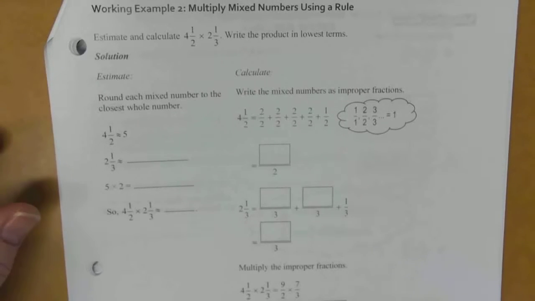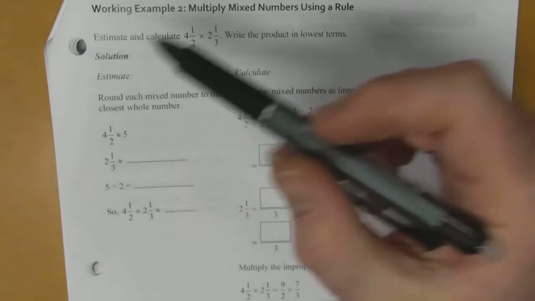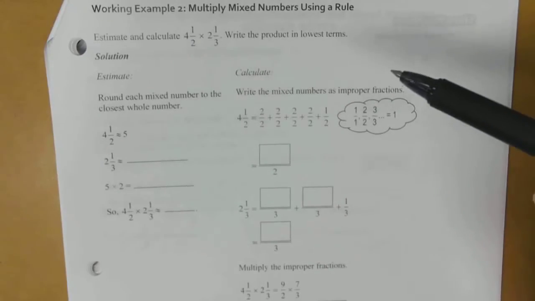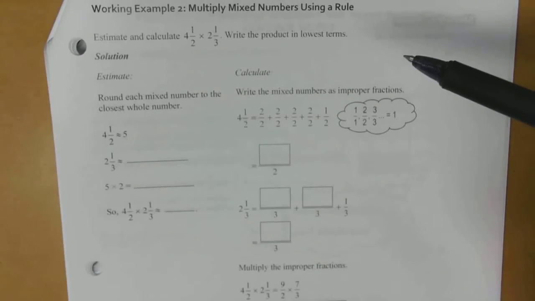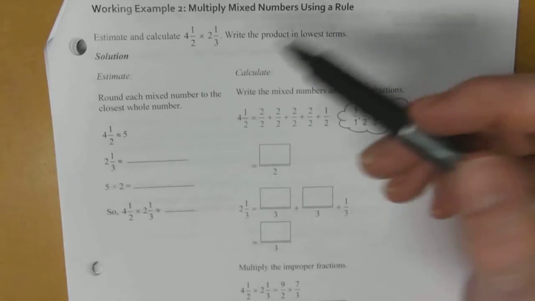Working example number 2, multiply mixed numbers using a rule. Estimate and calculate 4.5 times 2 1/3, write the product in lowest terms. So we're being asked to estimate and calculate, so there's going to be 2 different steps involved in this question. We're going to start with estimating.